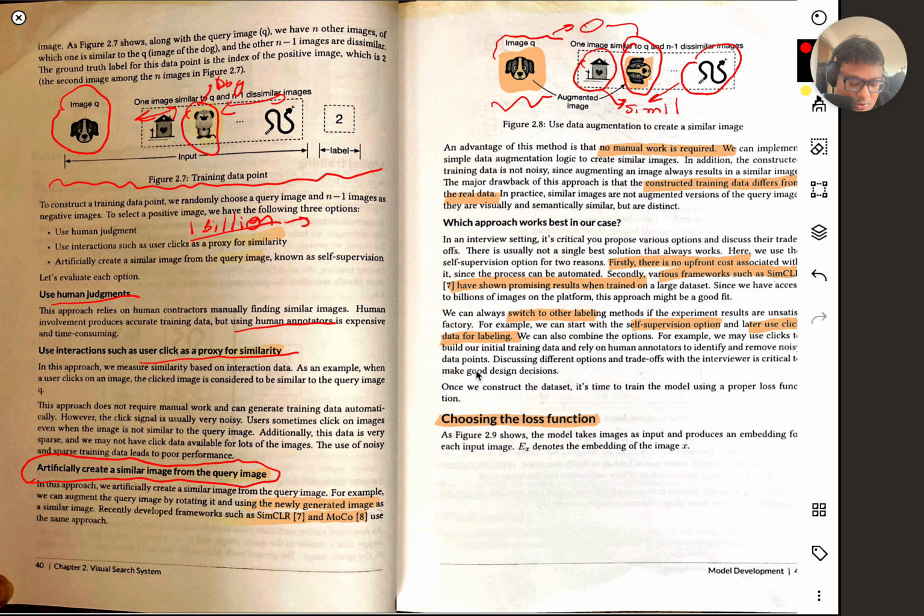Okay, so now this type of approach will have two problems. Let me tell you what the first problem is. Let's say that you have this dog, and then you rotate this dog, and in your images you have another dog which you sampled.